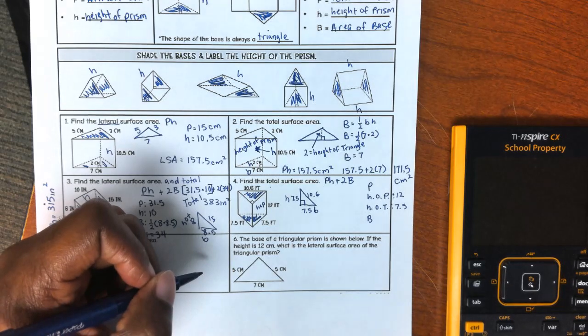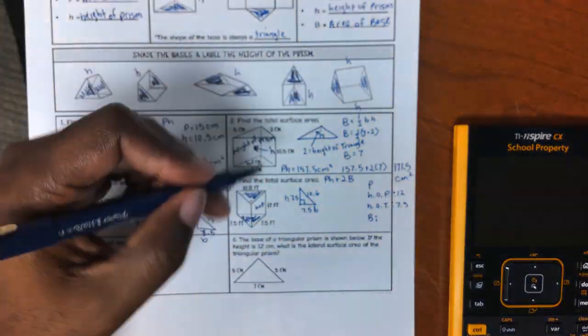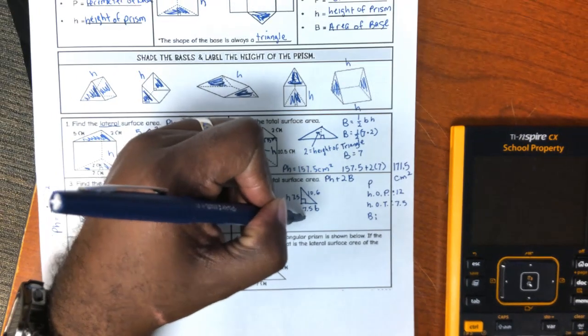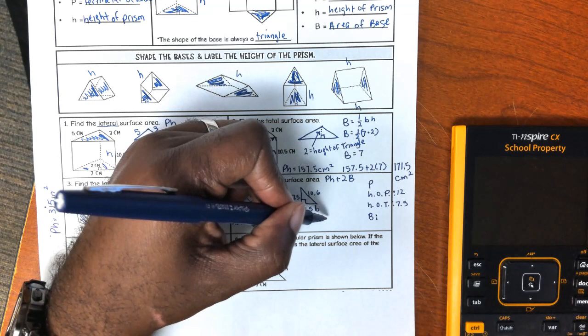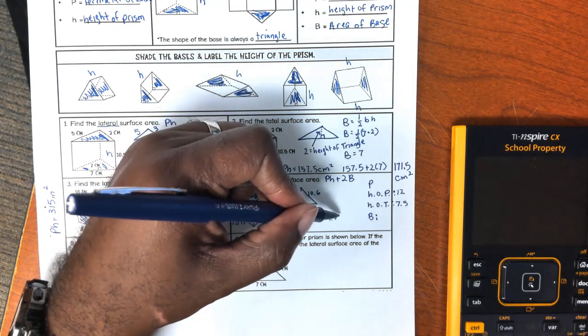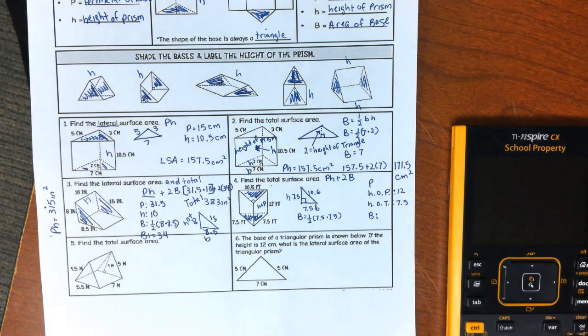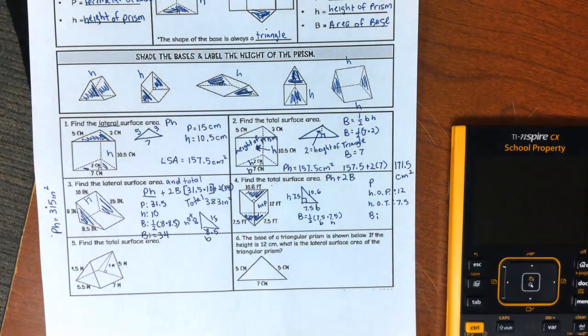So if we have to find big B, it is going to be equal to 1 half times 7.5, which is my base, times 7.5, which is my height. Okay, so 1 half BH, like that.